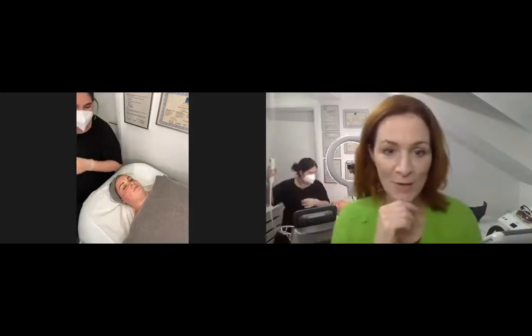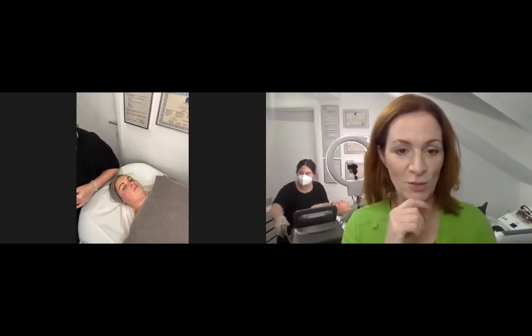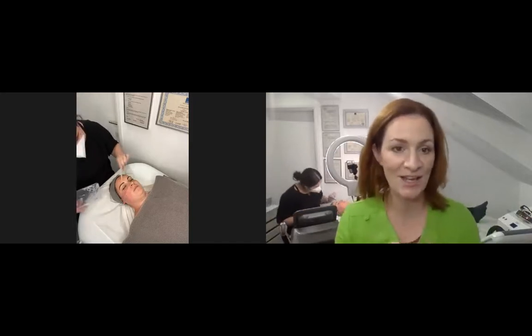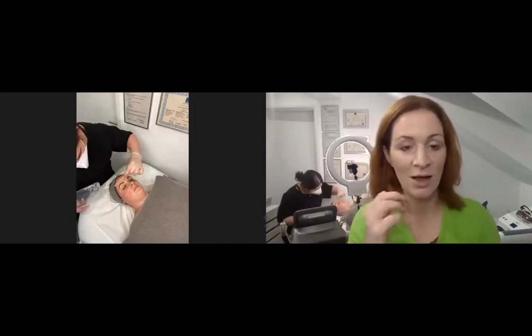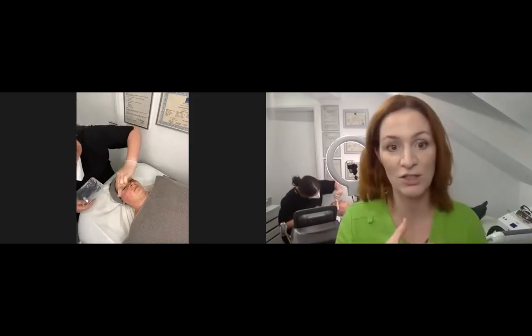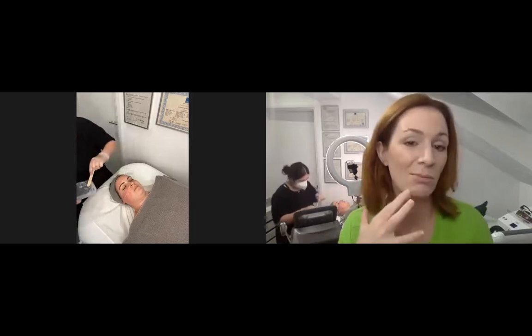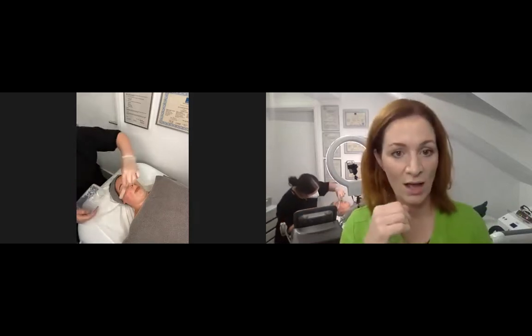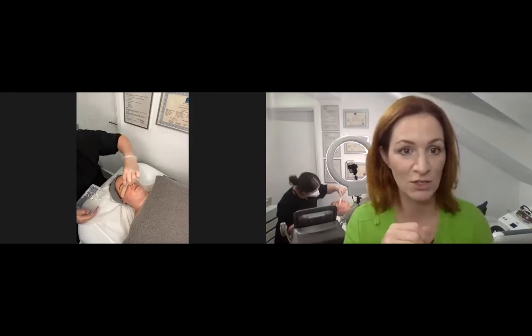So with the HIFU, there's absolutely no downtime with it whatsoever. You can pop makeup on straight after treatment. It's ideal to have during a lunchtime. If you've got anything coming up, there are very, very few downsides to it. Your skin might feel a little bit warm afterwards, but that's nothing to be concerned about.